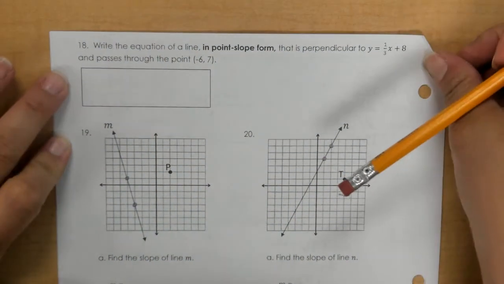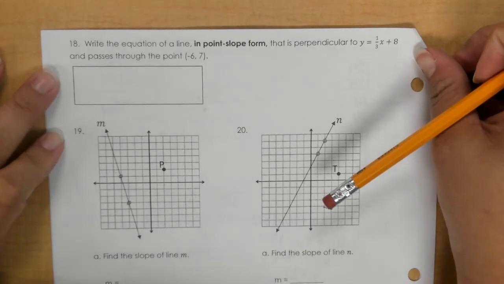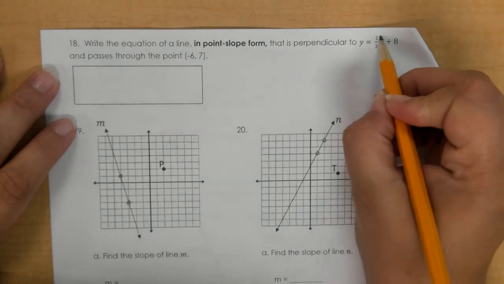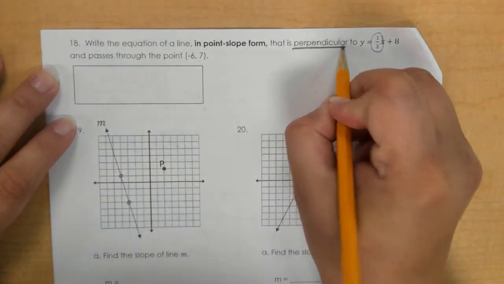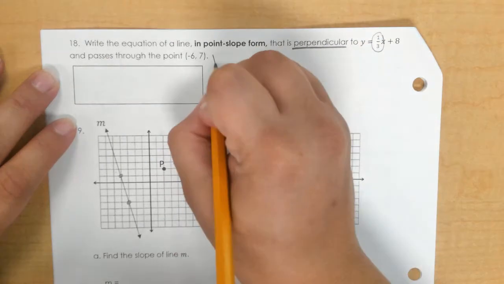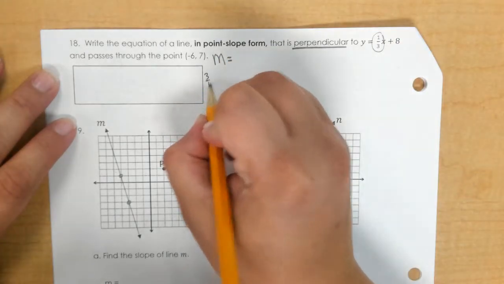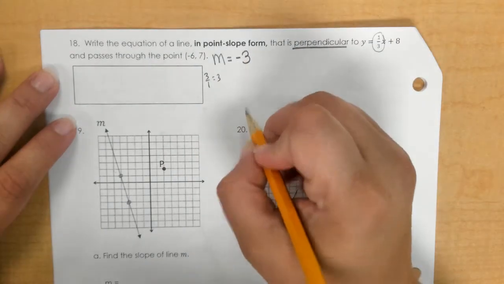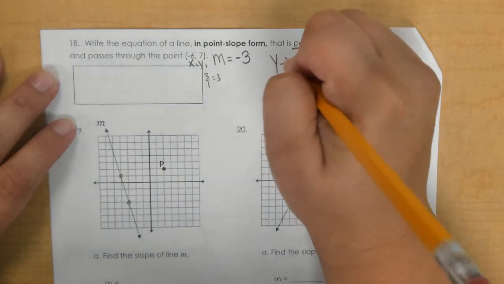Okay. Number 18 there at the top, it says write the equation of a line in point-slope form that is perpendicular to y equals 1/3 x plus 8 and passes through the point (-6, 7). So for this one, we have our slope 1/3. We need to get the opposite reciprocal because it's perpendicular. So my new m would be 3 over 1, which is 3, but it needs to be the opposite sign, which is negative.